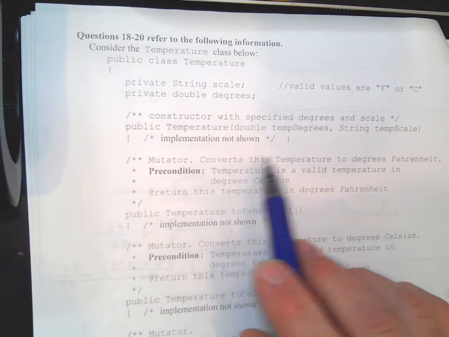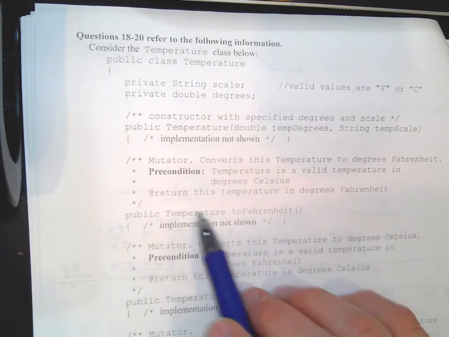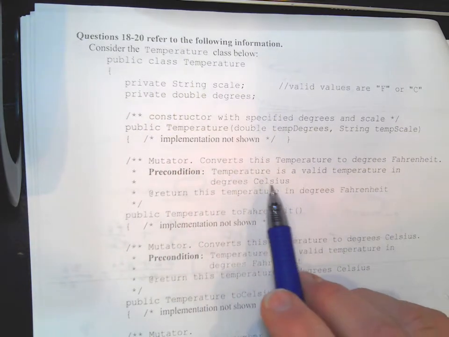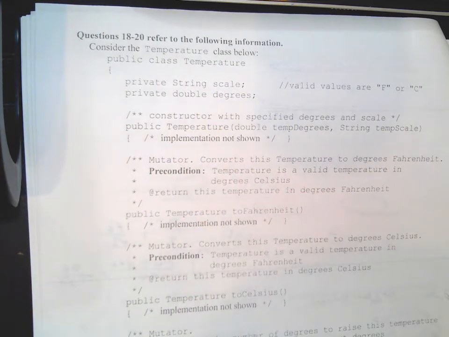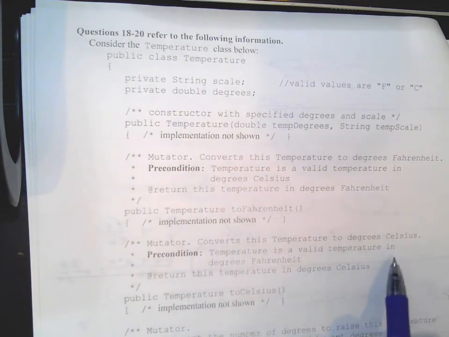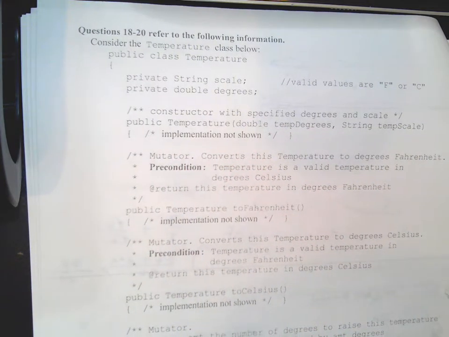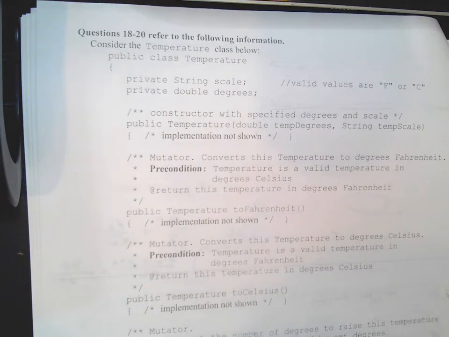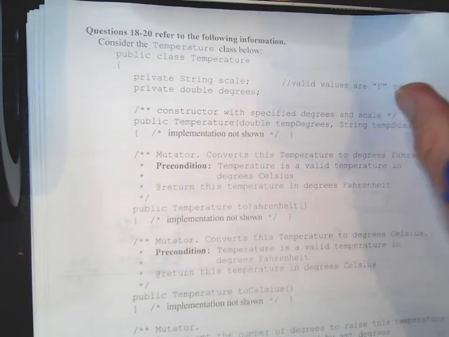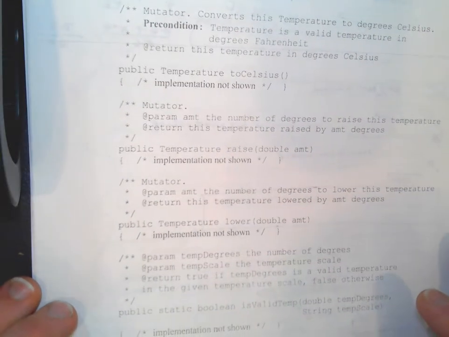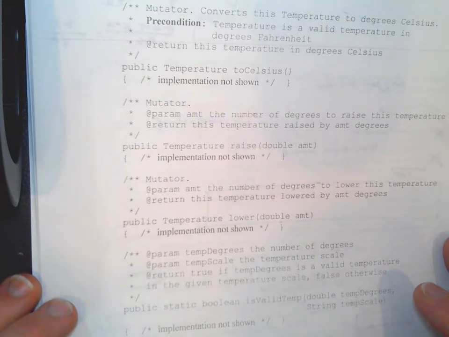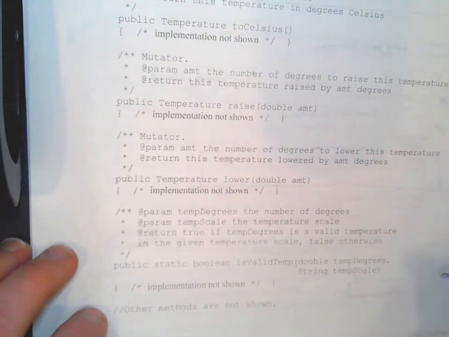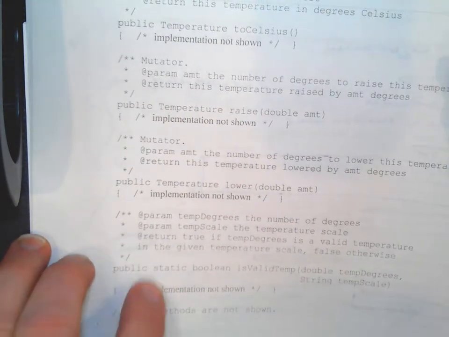Mutator converts temperature to degrees Fahrenheit. To Fahrenheit, so this will change it. Now it requires that you have a temperature in Celsius first to use it. Mutator converts it to Celsius. Same idea. Mutator, the number of degrees raised. So this raises the temperature, and the next one lowers the temperature. And then there's a static method, isValidTemp, double tempDegree, String tempScale. So maybe that verifies that it is a valid temperature. Maybe you need to do that before you do the toFahrenheit or toCelsius.